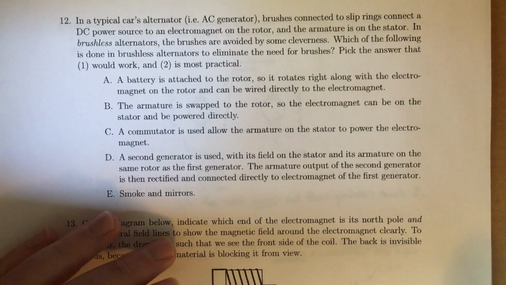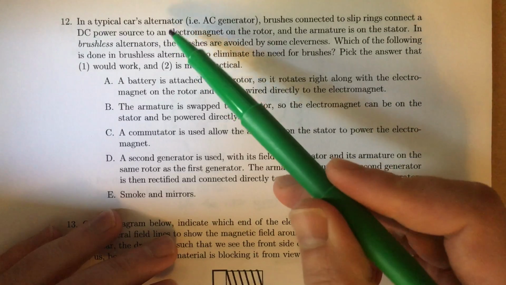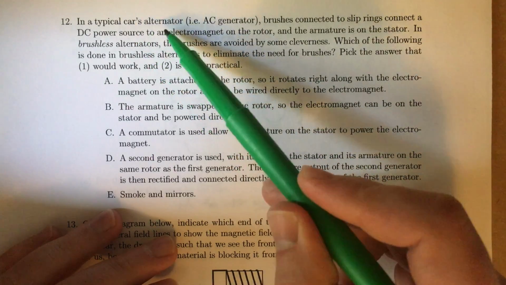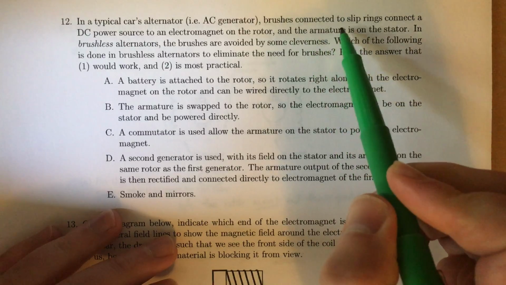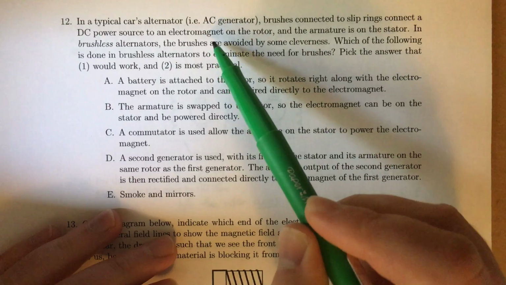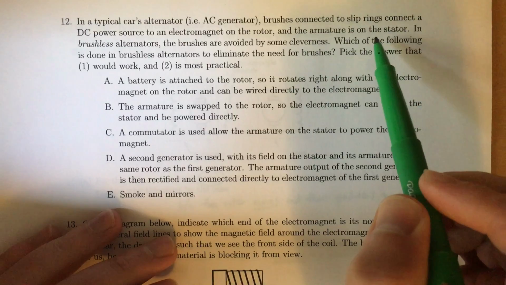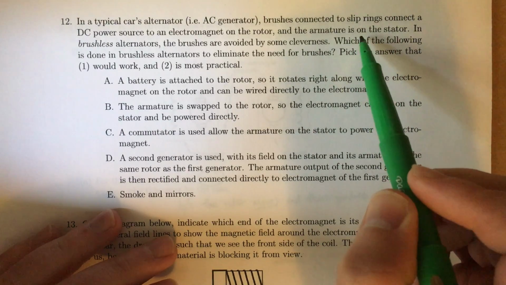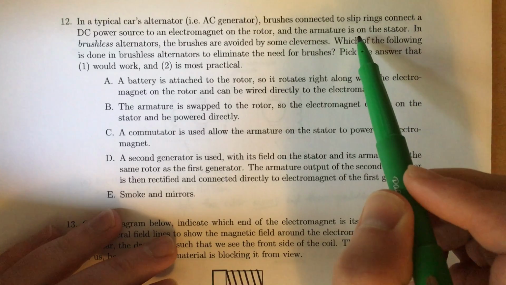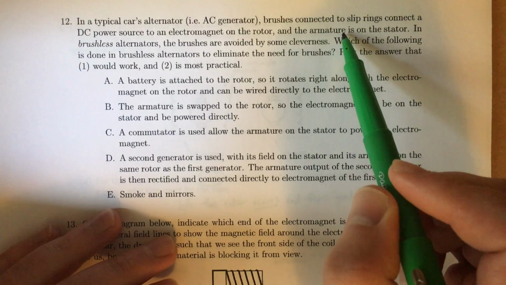Number 12. This one's a little wordy, but it's a good question. Makes you put on your thinking caps. So if you have an AC generator, so an alternator from a car, say, it has brushes connected to slip rings, and then they connect that to a DC power source, and that's how you power the electromagnet that's on the rotor. And the armature is on the stator, so that you can put a rectifier on its output really easily. You just hook it directly up. No further brushes or commutators or anything like that needed.